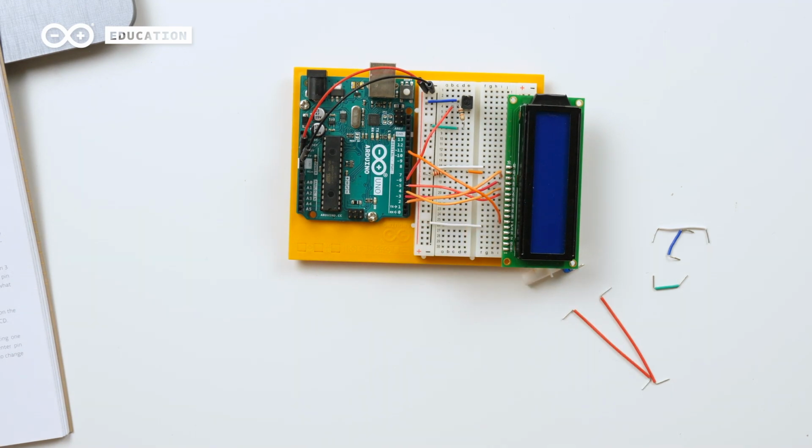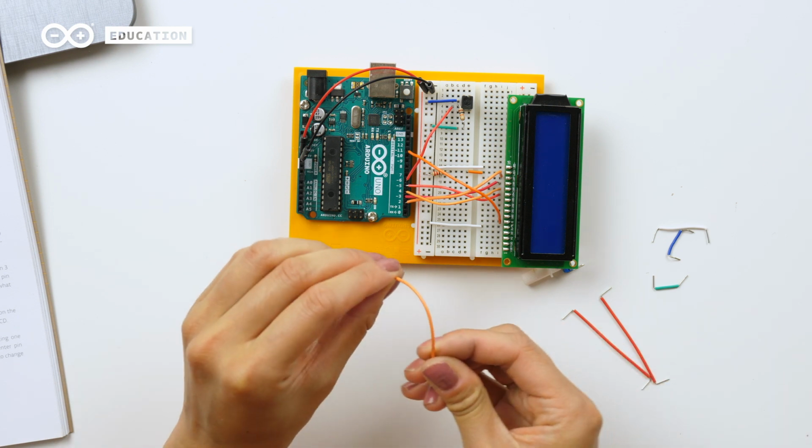The pin labeled RS is the register select pin. This controls where in the LCD's memory you're writing data to, and we will connect this to digital pin 12.